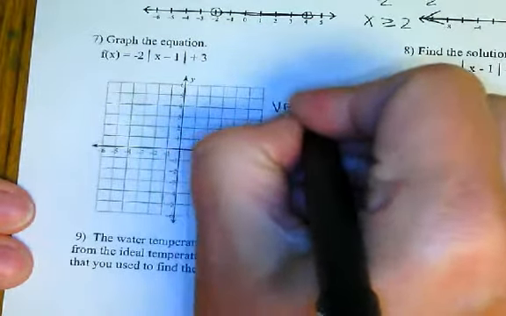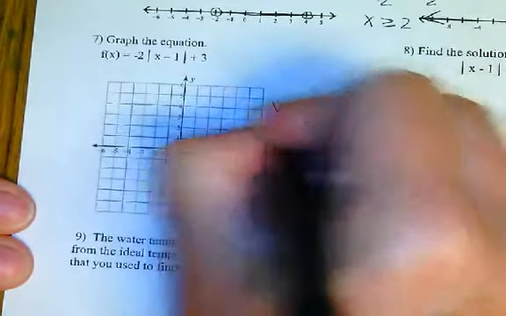Okay, so on this one here, you're going to graph it. So the most important part is you have to know where the vertex is. So I'm going to find the vertex.